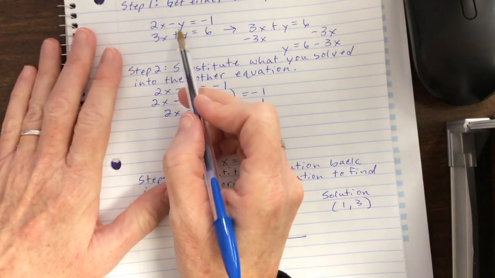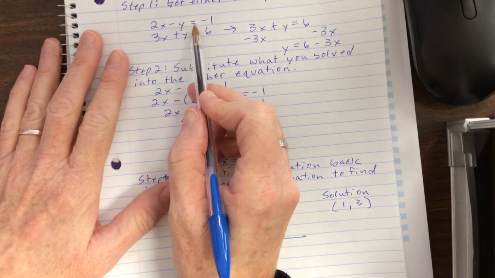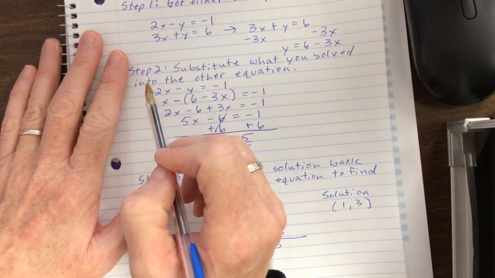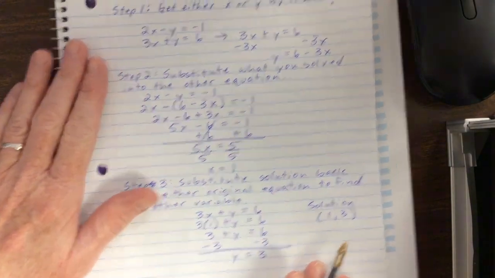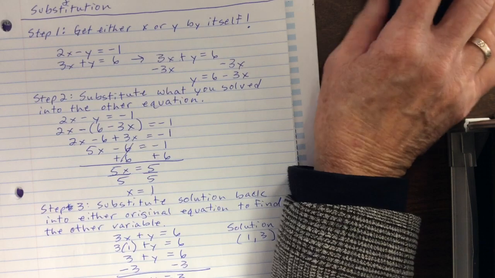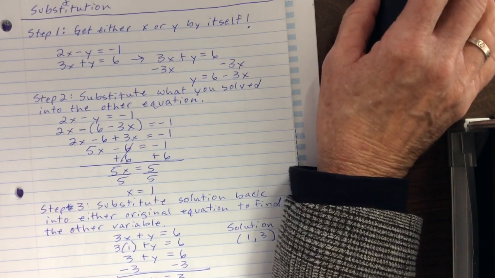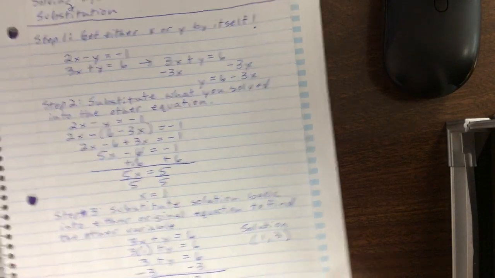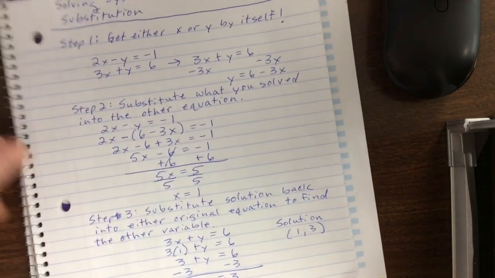Now, you can put this into y equals format and put it in the calculator and solve just like we did for graphing. But just to be sure, let's do another equation. Just so you understand, let's do another one.